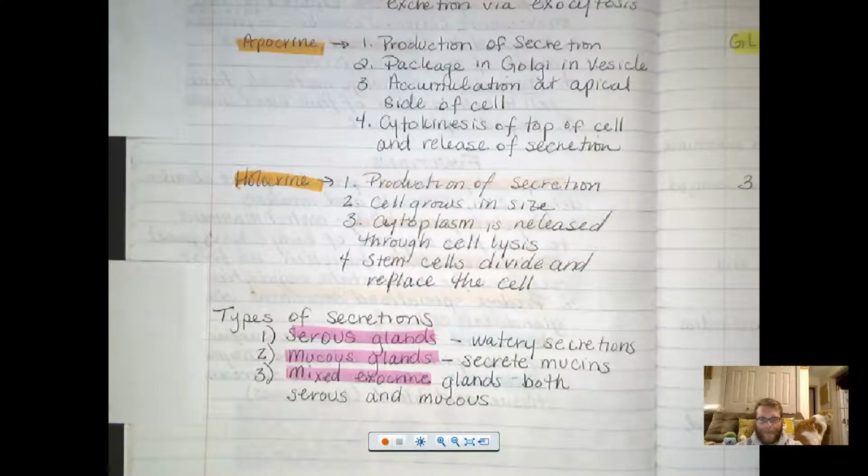The second type is called a mucus gland. A mucus gland is going to secrete what we call mucins, essentially that stuff that makes you all stopped up. Right? So mucus glands are producing this kind of very dense material. So you have mucus glands that line your respiratory system, right? So that's like why you snot up. But you have mucus glands that line a whole lot of your different body systems.